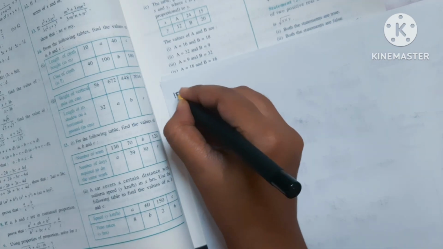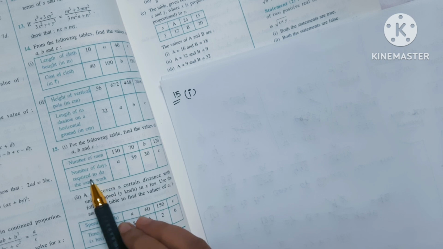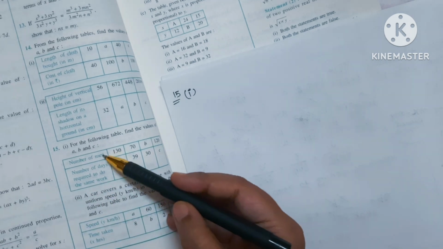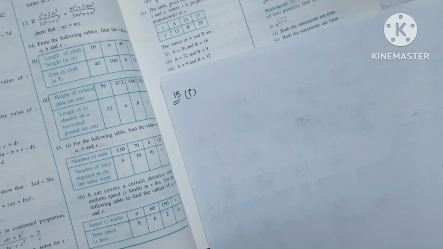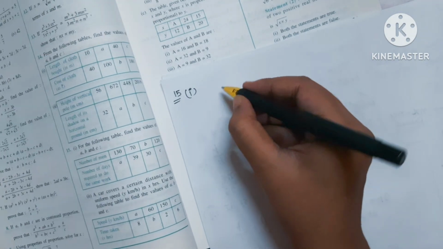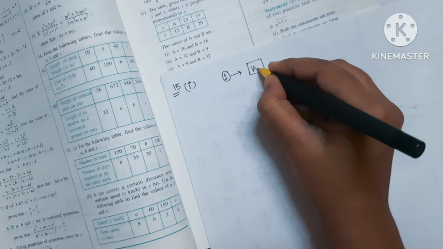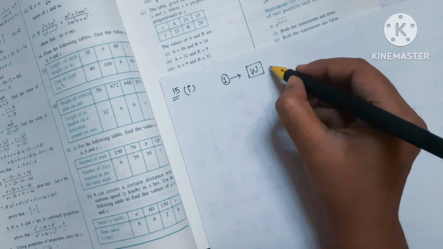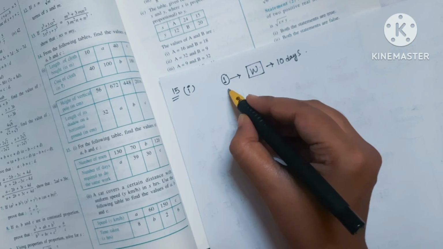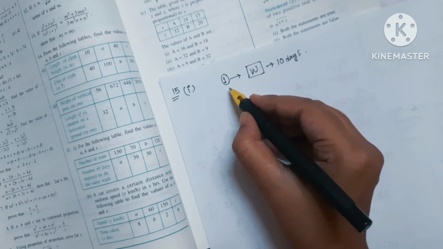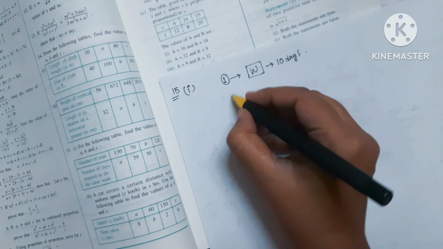Now see question number 15. Number of men and number of days required to do the same work. Men and work means inversely proportionate, I mean inverse variation. Suppose you consider two cases. In one case, one person is doing a work. Suppose W is the work, and you need 10 days to complete. Now in the second case, you invite your friends. Suppose you have 5 friends, along with you that means 6 people.